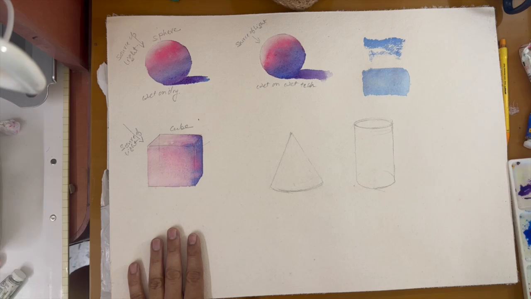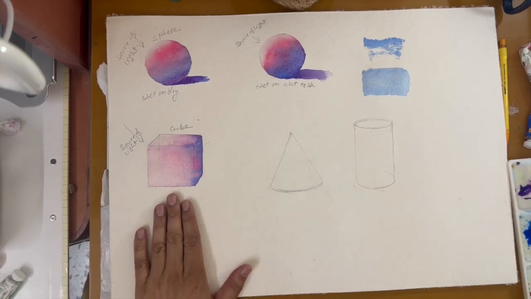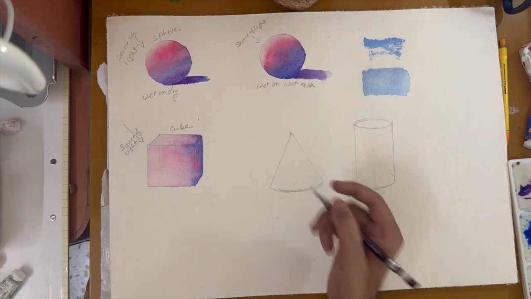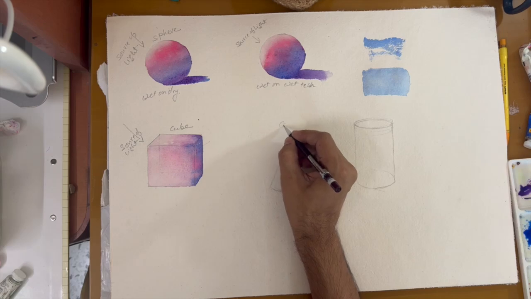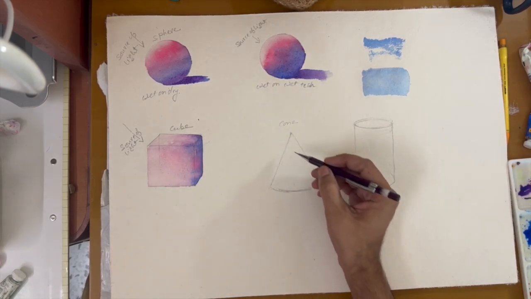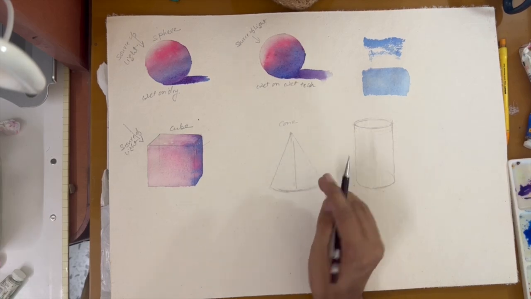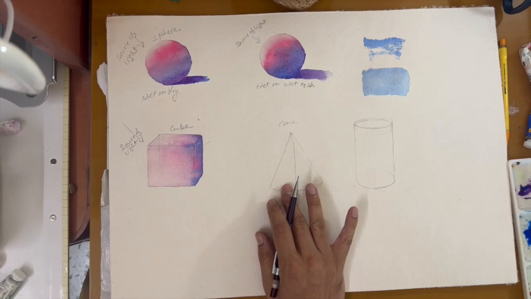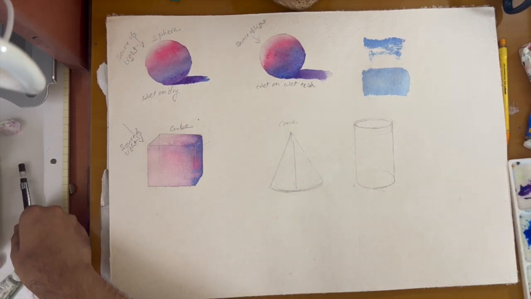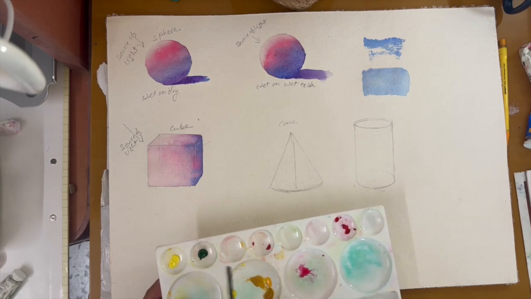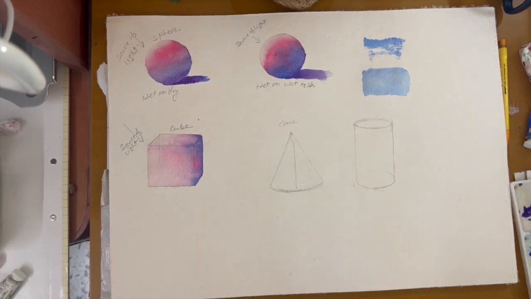Now meanwhile, let the cube get dry. We will use the cone here. So let's paint cone, and again we will use the same method. What we will do is, half of the cone will be a darker tone and half of the cone would be lighter tone. So in order to make something different, I have used two different colors, lemon yellow and green. So let's see how the cone would look like.